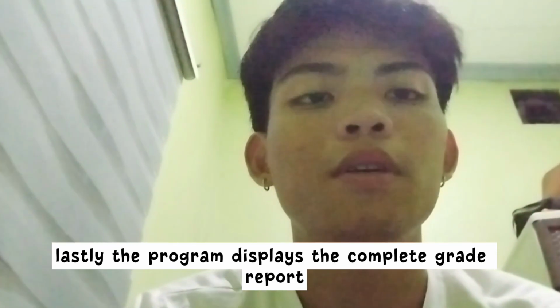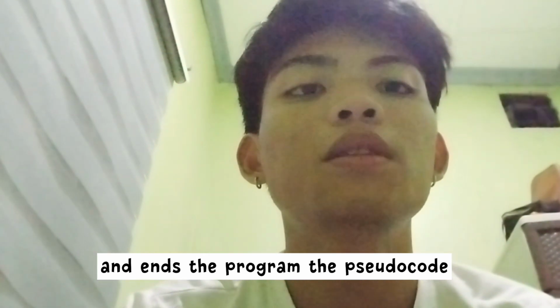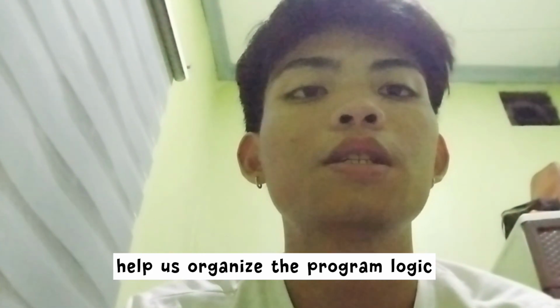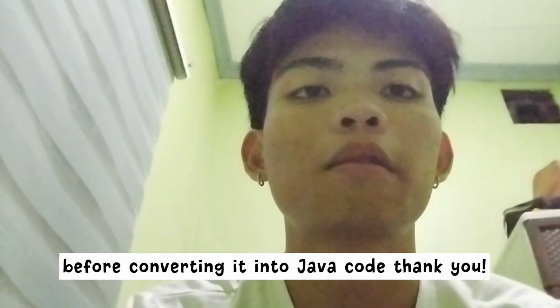Lastly, the program displays the complete grade report and ends the program. The pseudocode helps us organize the program logic before converting it into Java code.